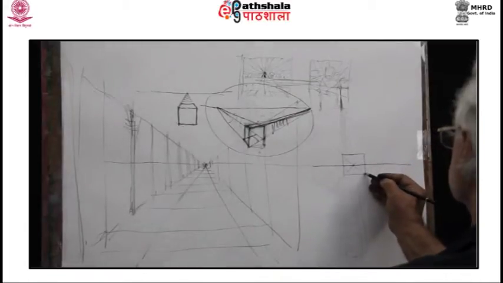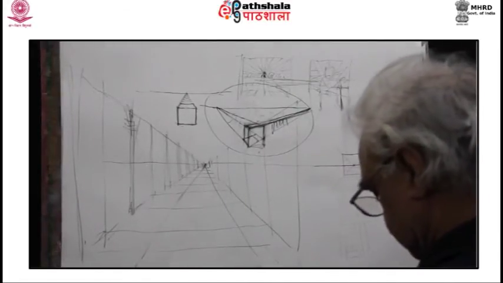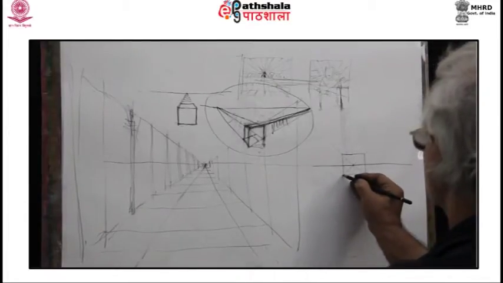After drawing a horizontal line, put a dot and make two lines in a cross passing through that dot.